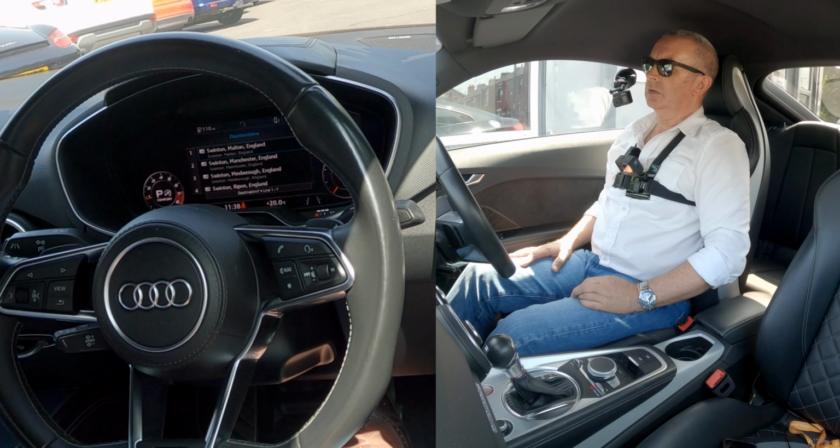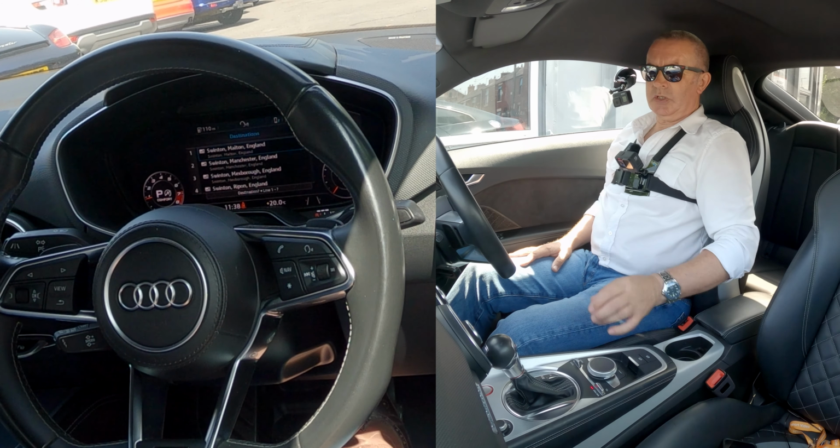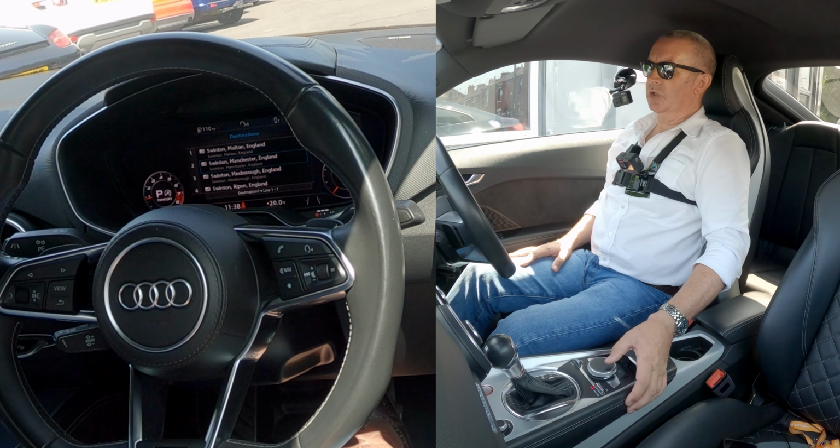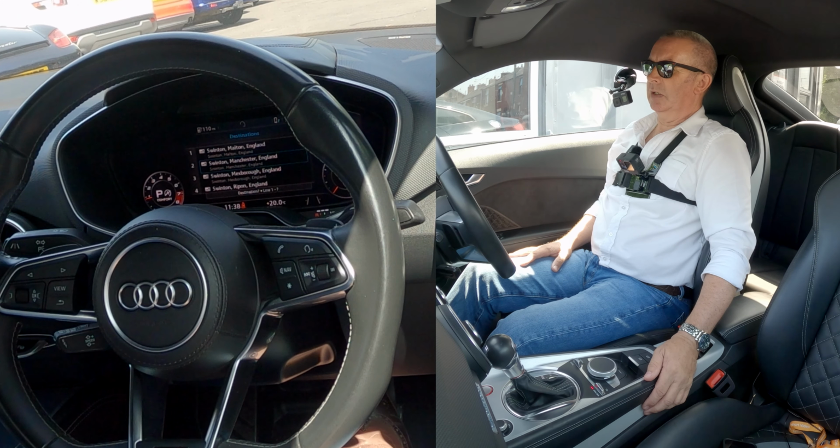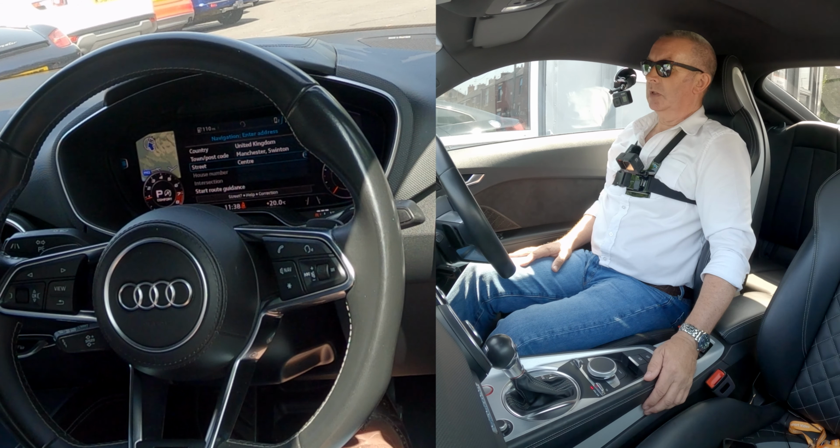These are your results, including the addresses in United Kingdom. Swinton, Morton, England, or another entry. So it's Swinton, Manchester. So I turn that down to Swinton, Manchester. Click OK. The street, or say start route guidance.